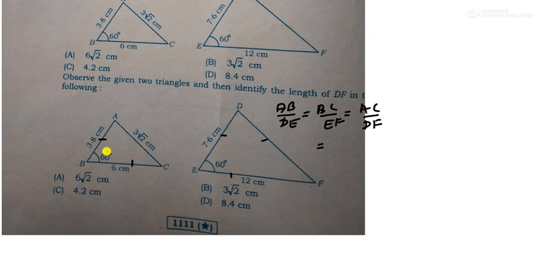Okay, this is in decimal, so ignore that. This is easy. BC is how much? 6 and EF is 12. Here AC will be 3 root 2 and here DF will be how much? If you see, they are in the ratio 1 by 2, correct? So even this should be 1 by 2. If I write here 6 root 2, you'll get the right answer. 3 ones are 3, twos get cancelled. So the answer is 6 root 2, option number A.